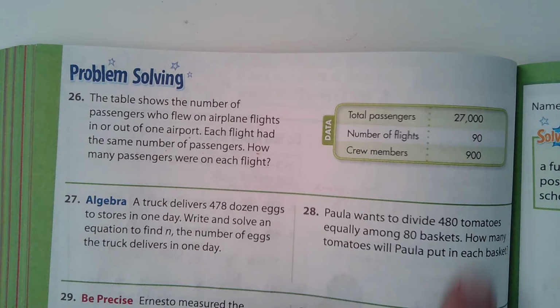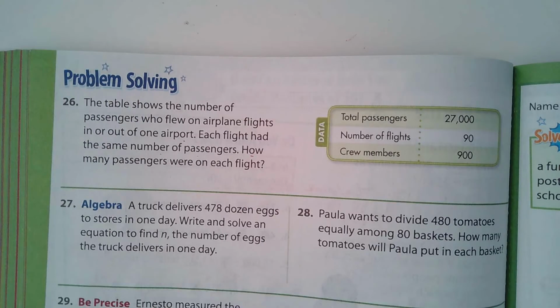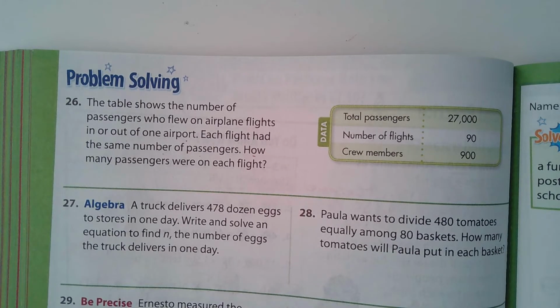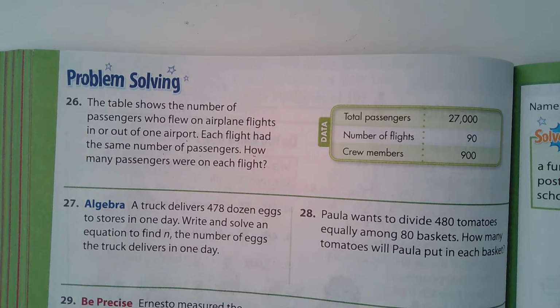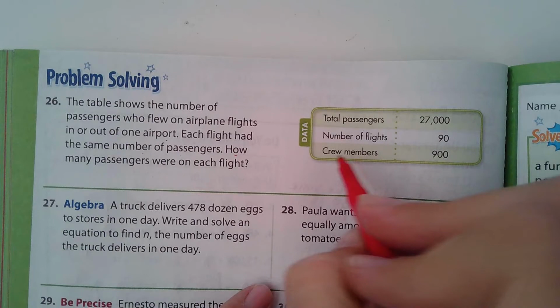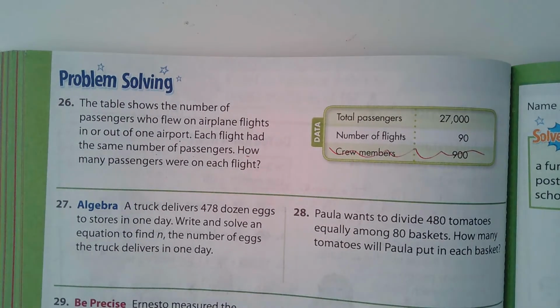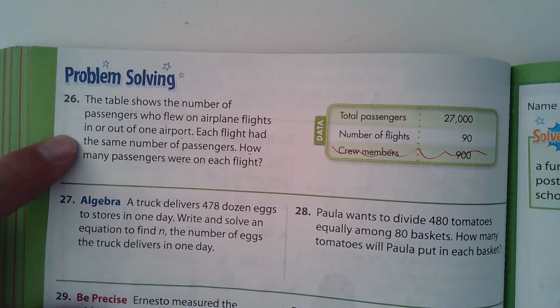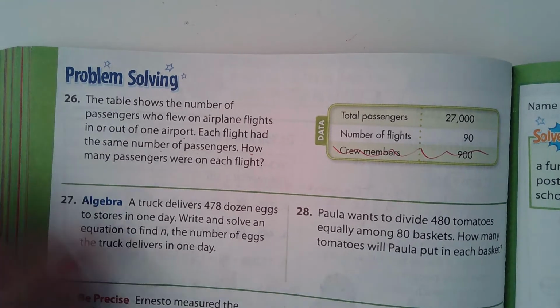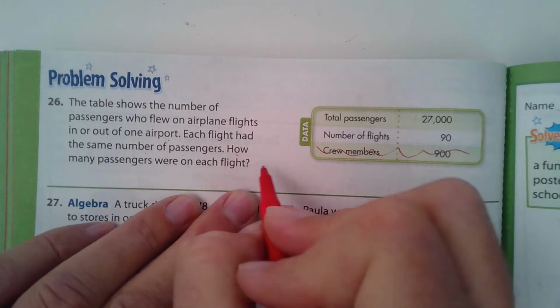They gave us a little data chart here. One of those pieces of information is not necessary. We don't need it. It has nothing to do with the problem we're trying to solve. So, Miss Garduno, what is it that we don't need? Crew members, that's right. So this is unnecessary information. As far as the questions that they've asked, we don't need that information.